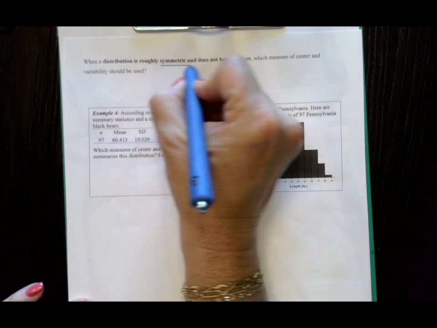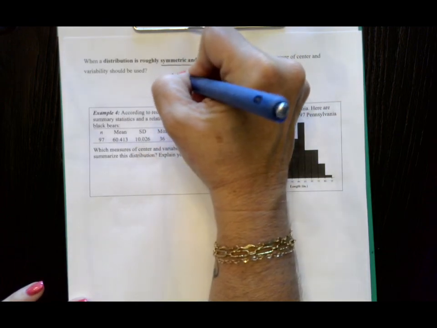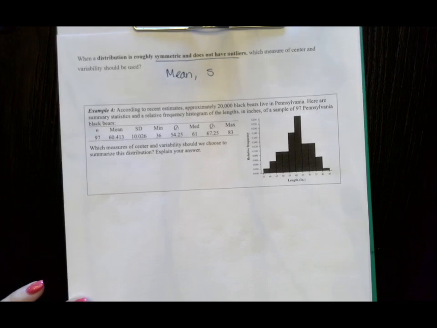All right. And same thing here. When it's roughly symmetric and does not have outliers, we're going to use mean and standard deviation.